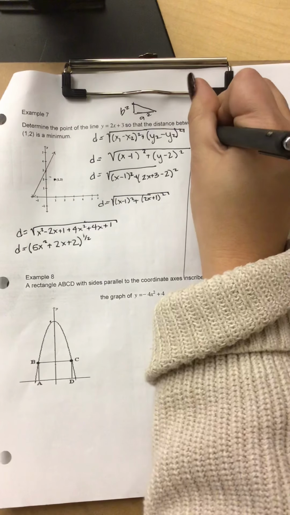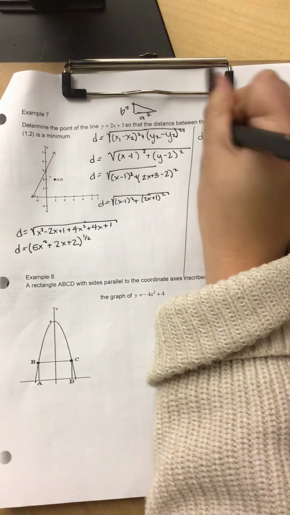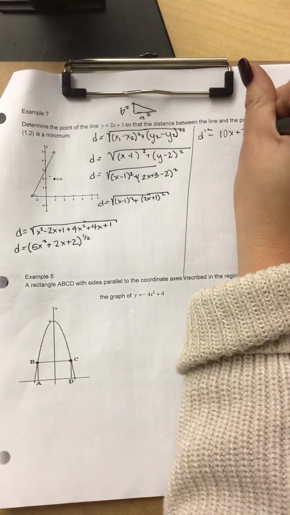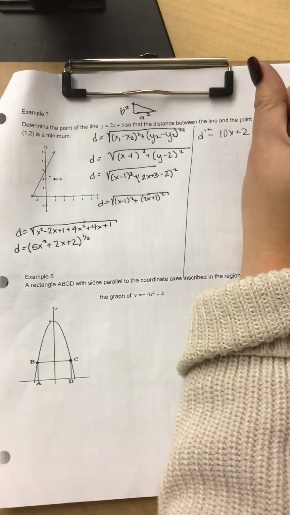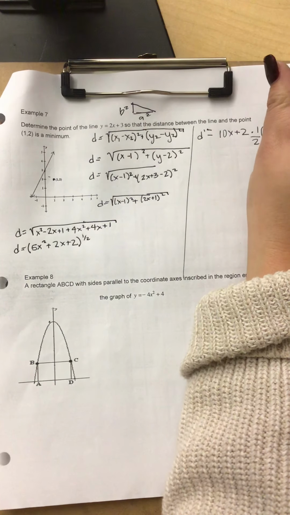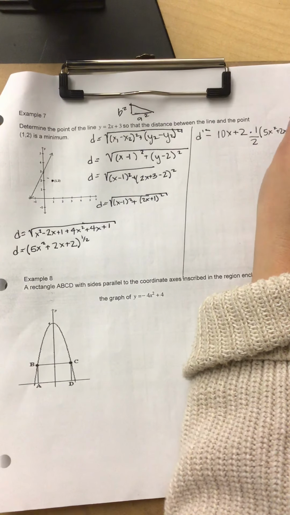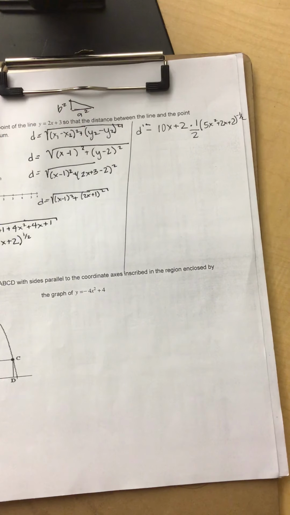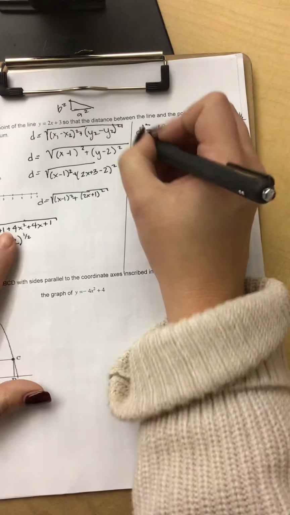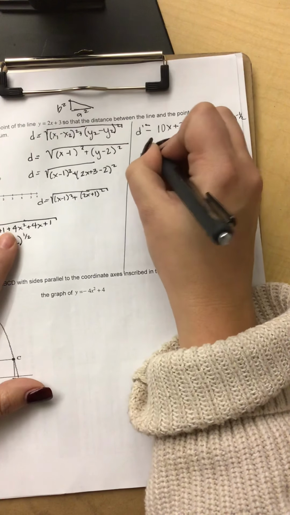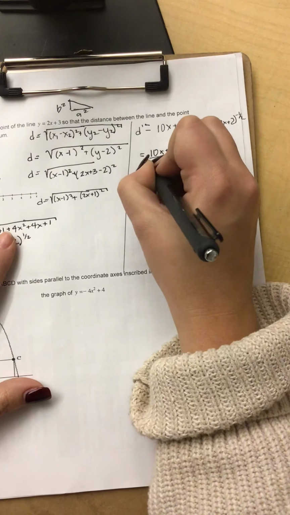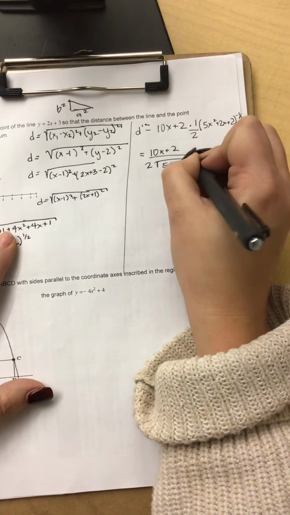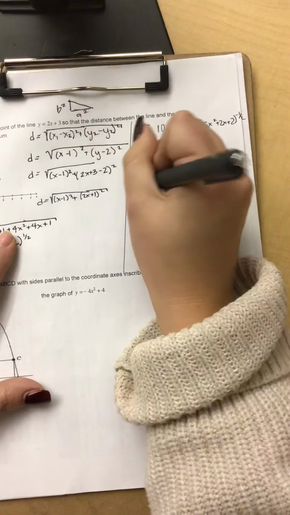So d prime is going to be derivative of the inside, so 10x plus 2, times the derivative of the outside with the inside left alone. So 1/2, leave everything alone, to the negative 1/2. So that's 10x plus 2 over 2 root this business. That could be reduced.